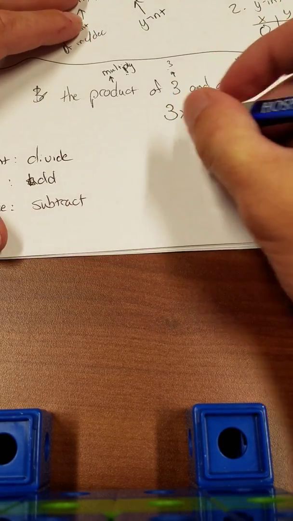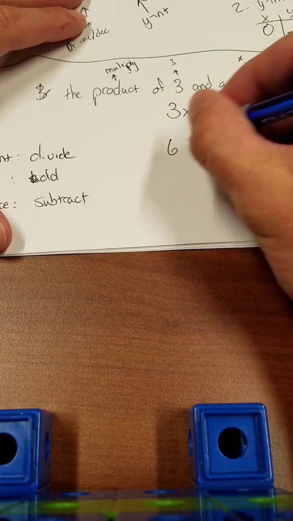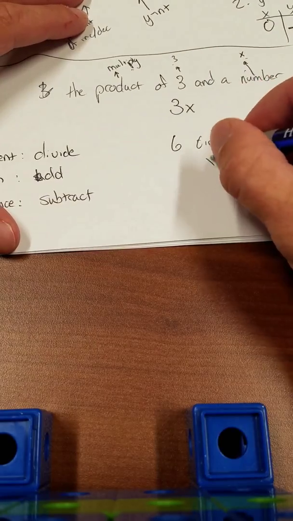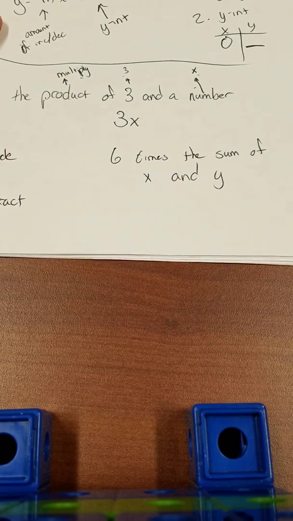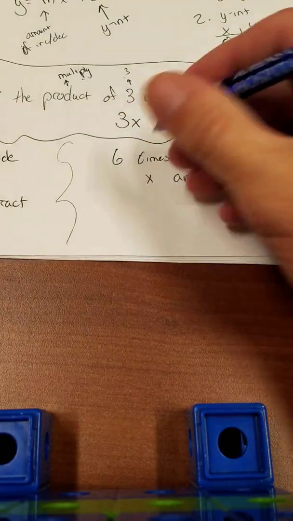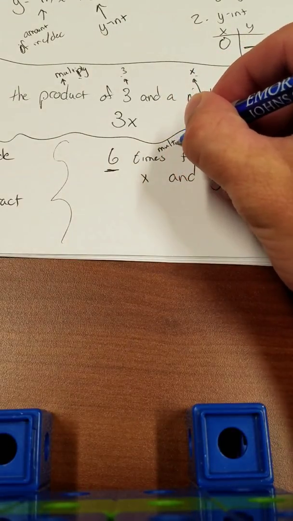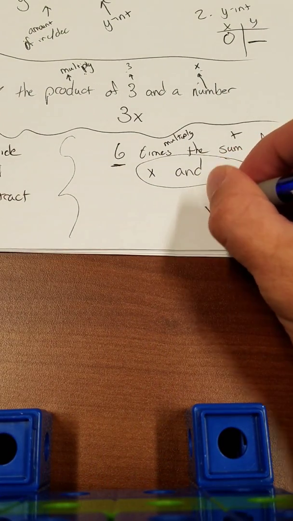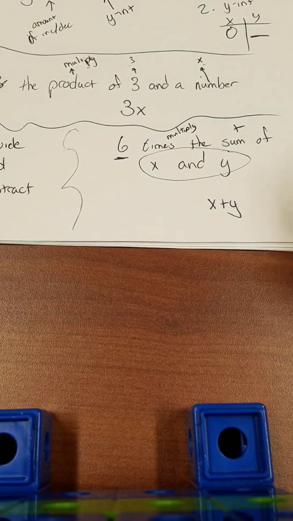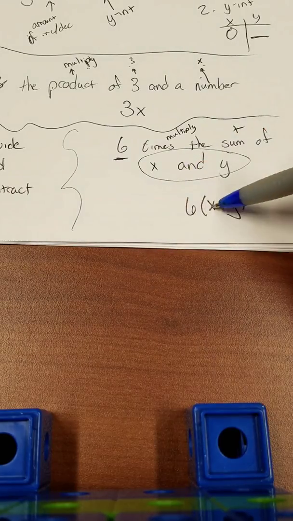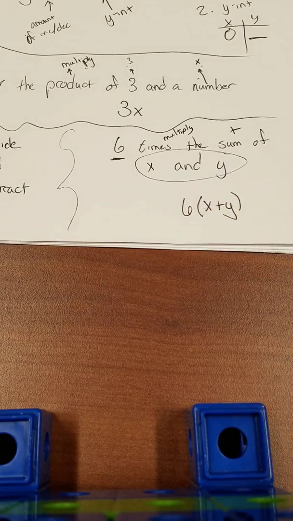The only one I want to warn you against, if you see something that says 6 times the sum of x and y. You have to be very careful with this. 6 times the sum of x and y. We're taking 6 and we're multiplying it by the sum, that means add, of these two. But we have to add those two together first. So we're going to do x plus y. Once I do x plus y, I multiply that result by 6. So that means I have to put parentheses around it and put a 6 out in front. Okay, so I add these together, and then whatever I get, I multiply it by 6. Be careful with those type of problems. Make sure that you put parentheses up if they are needed. All right?